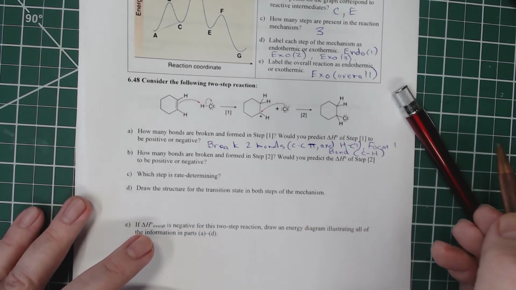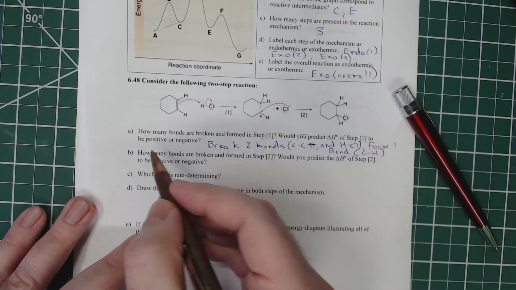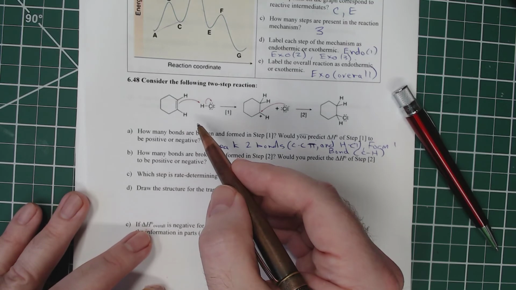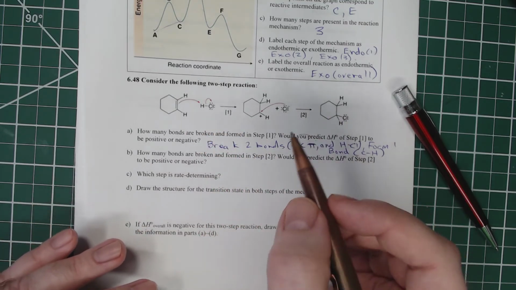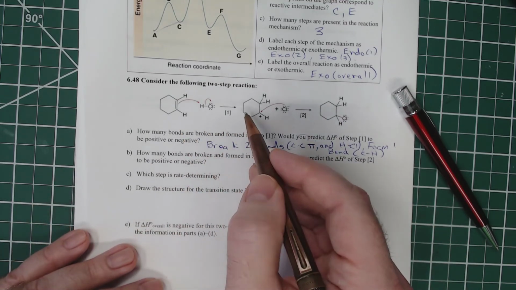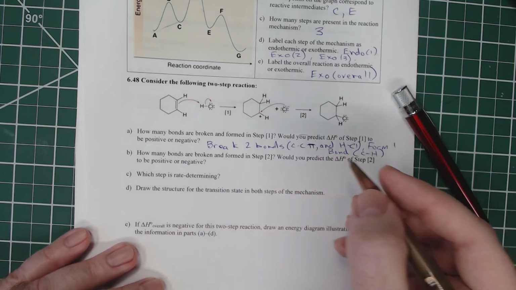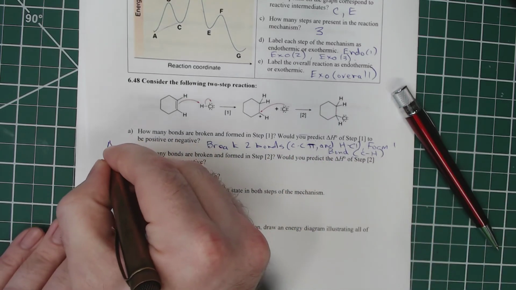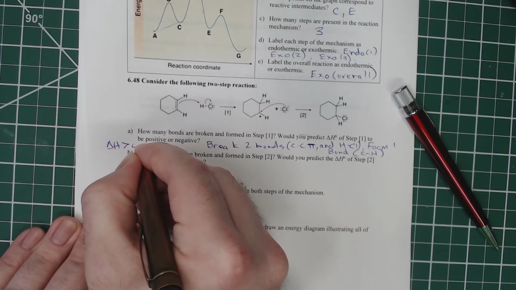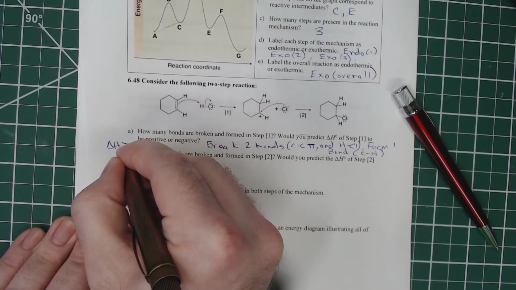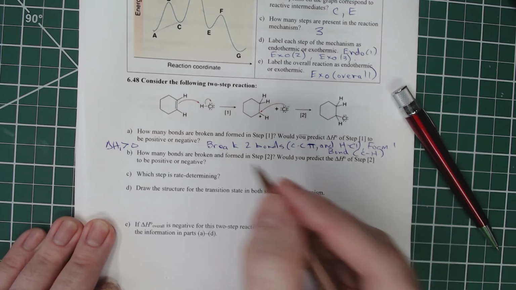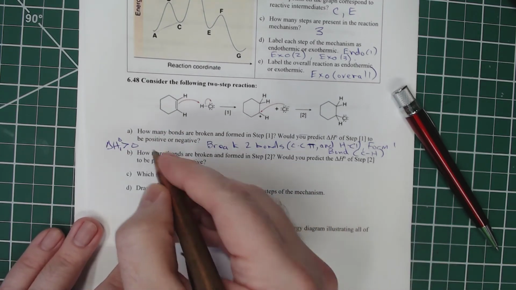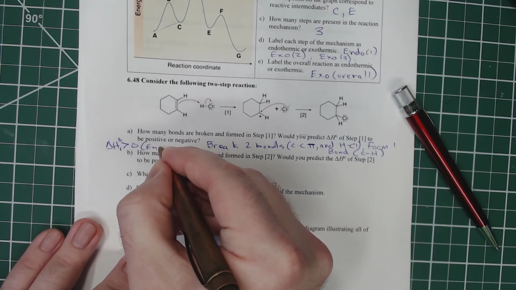Now, would you predict this delta H to be positive or negative? Well, since we're breaking 2 bonds and we're only forming 1 bond, this is probably going to be an endothermic step. So delta H is greater than 0. So delta H for step 1, I'll put a 1 there to indicate that that's for step 1. So that is endothermic.